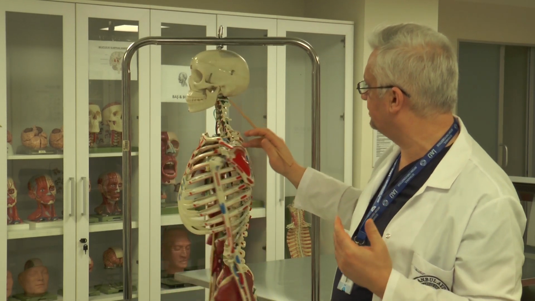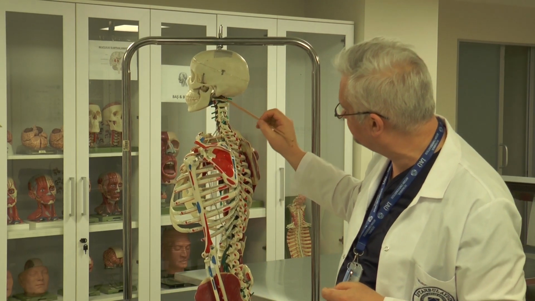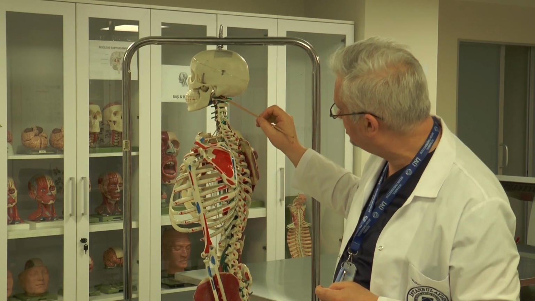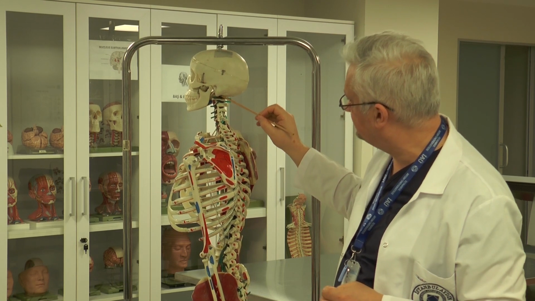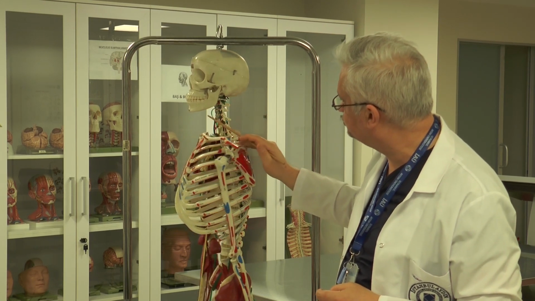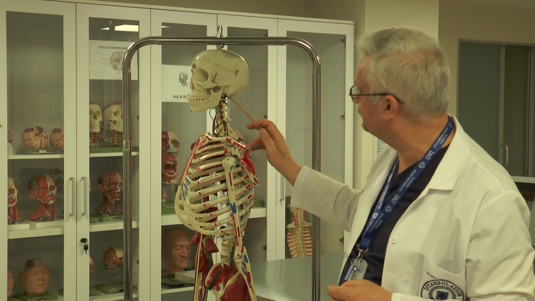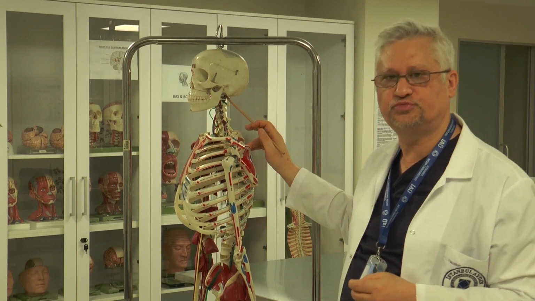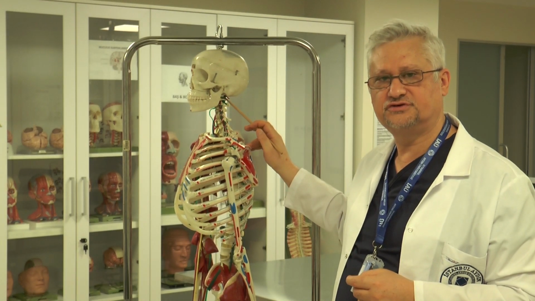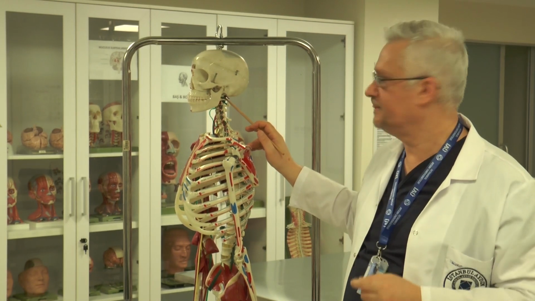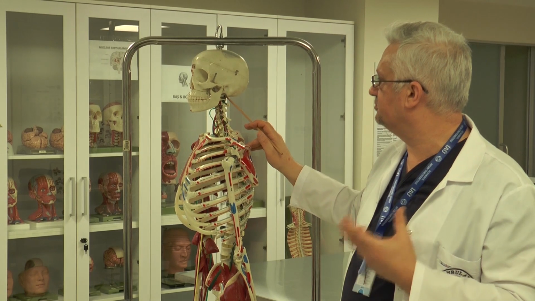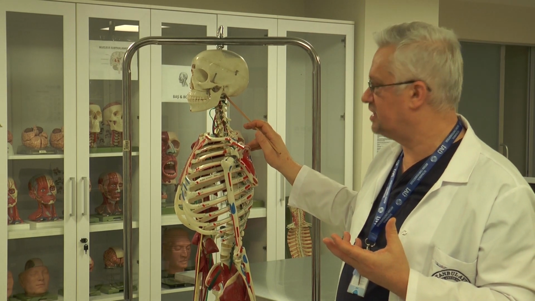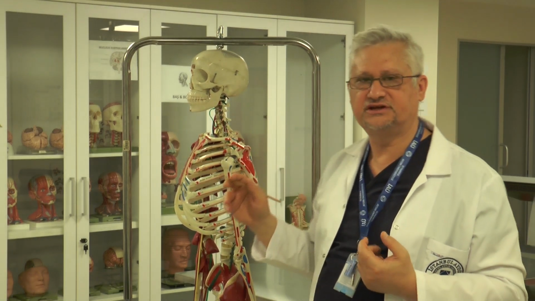And by the way, the skull is articulated with the first vertebra, and this is the atlas. They have these condyles. The condyles of the occipital bone are attached to the superior articular facet of the first vertebra, and with this articulation you have the nodding of the head.